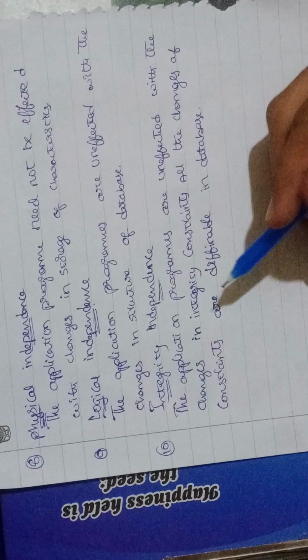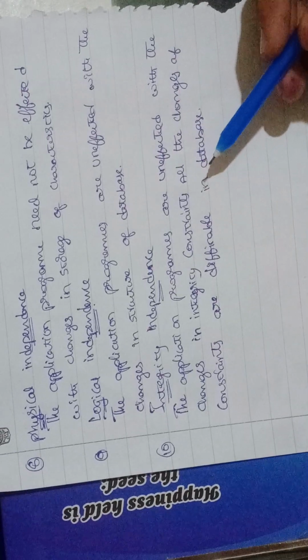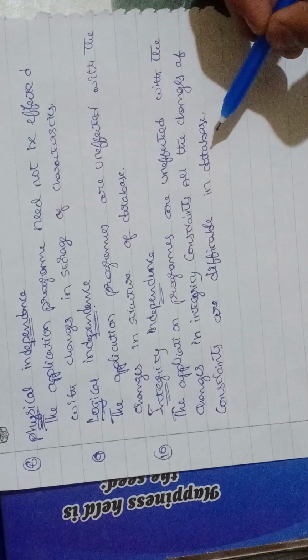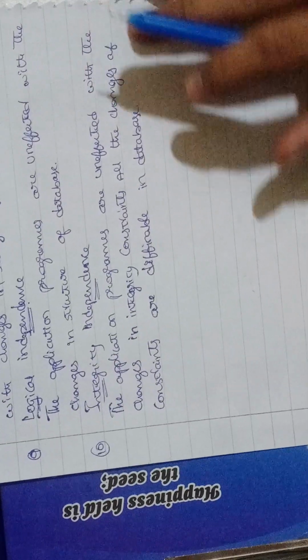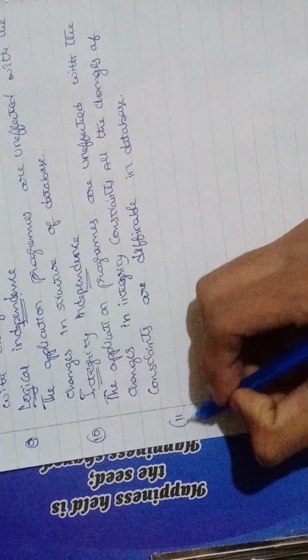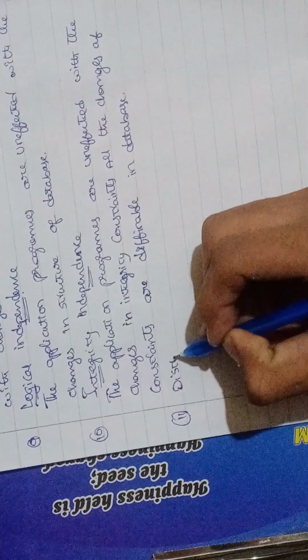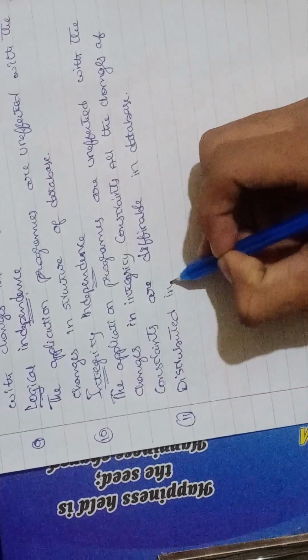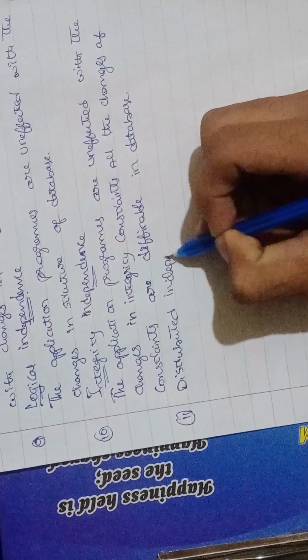Okay, a database must be independent of an application that uses it. All its integrity constraints can be independently modified without the need of any change in the application. This rule makes a database independent of the front end application and its interface. Okay, the 11th one, you can see the distributed independence.